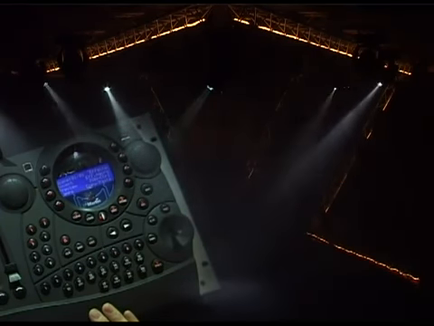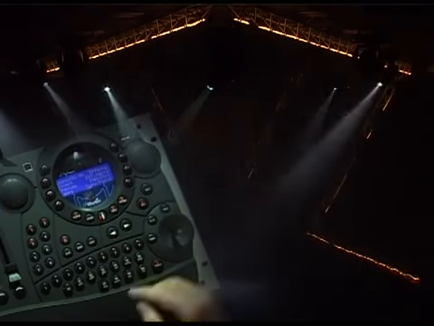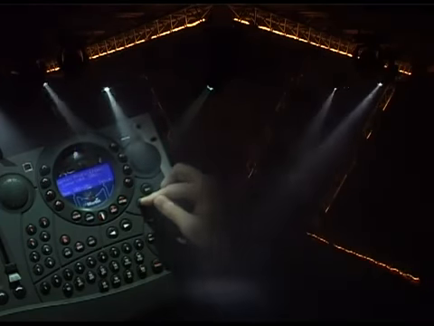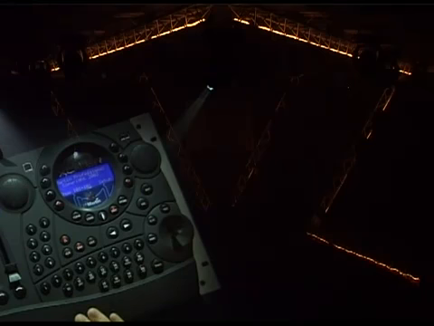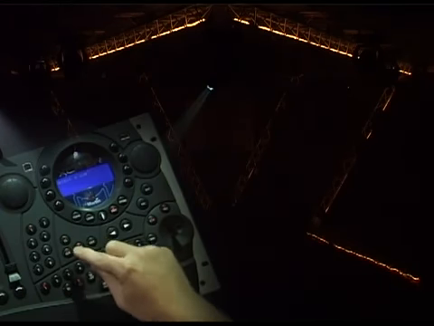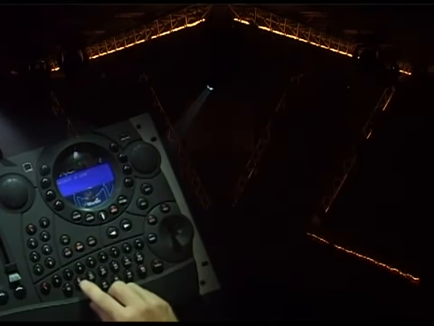Now I want to show you how playbacks work, so we exit the programmer and go into Q mode by pressing the Q button and then starting our new Q, Q number 11, which starts running immediately.